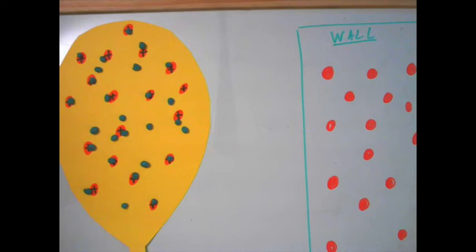Okay, let's start by looking at the first scenario. We've got a negatively charged object like this balloon, and we're going to move it close to the wall and see what happens. Remember the balloon's got a net negative charge. It's got more negatives than it does positives. And the wall, here's a diagram of the wall, is also made up of nuclei, which are positive, and they each also have electrons, which are negative. And again, in its neutral state, the wall is just balanced, equal number of positive and negative charges.